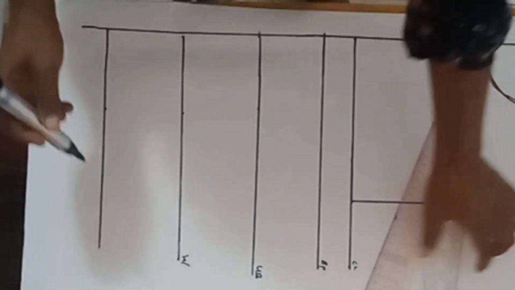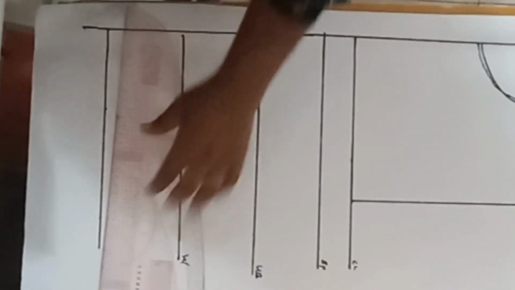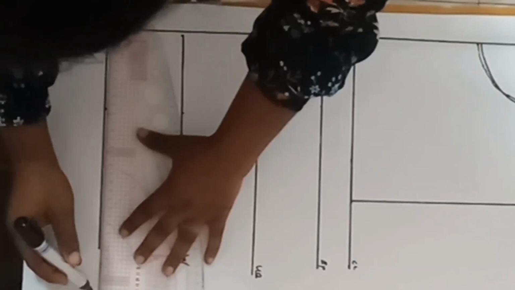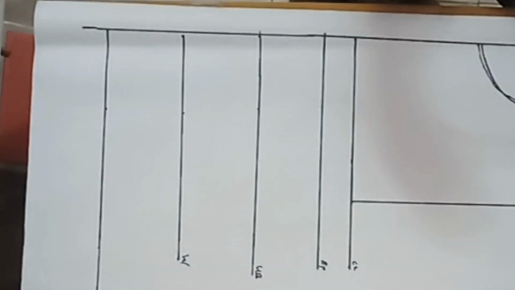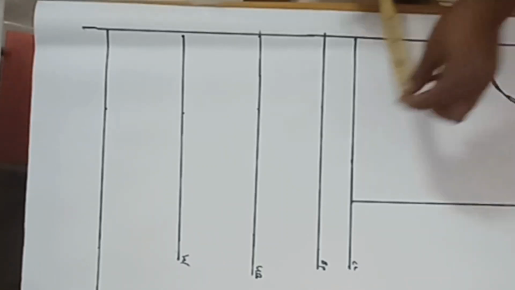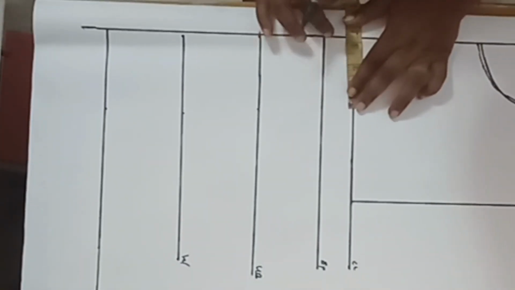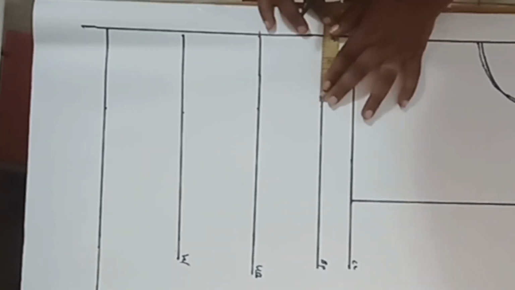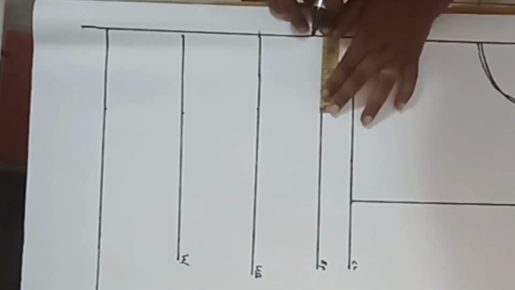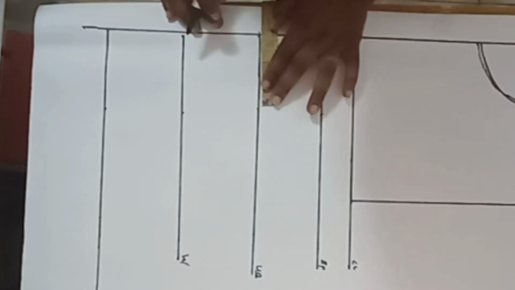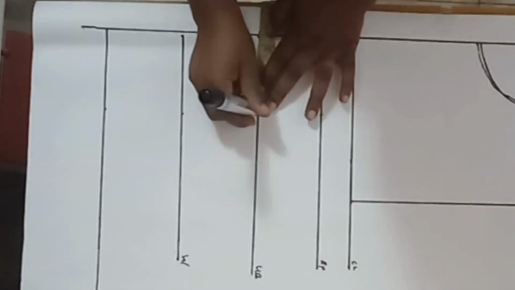From there we will now start taking the necessary measurements. That length might be called full length, but I just decided to leave it, not to label it. You can call it full length or anything. From the center front line, you want to measure your bust span.